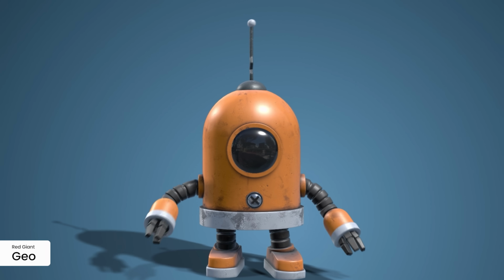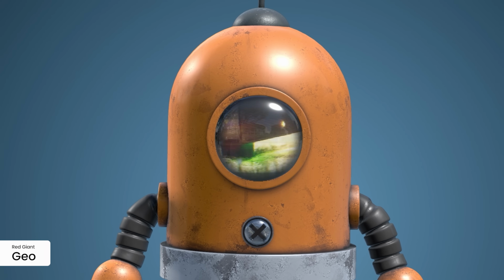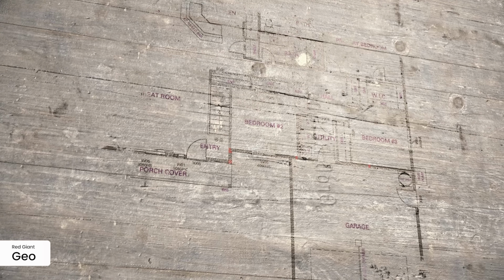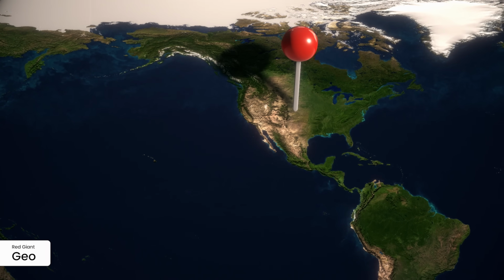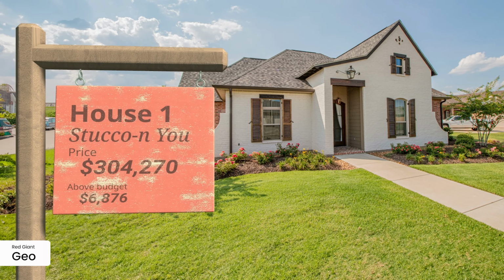We're excited to introduce Geo, an approachable yet powerful way to add 3D objects to After Effects, with support for 7 popular file formats, including C4D, OBJ, and FBX.